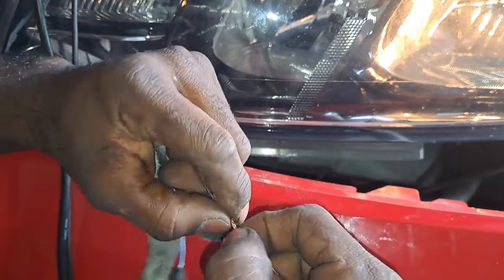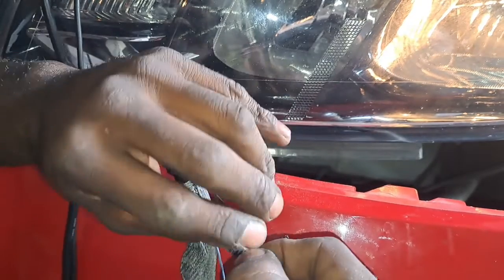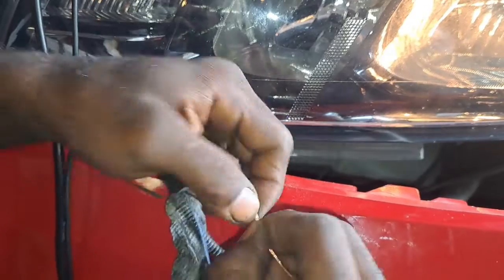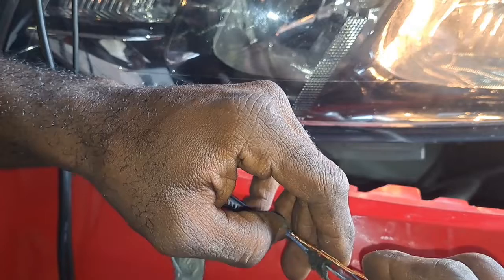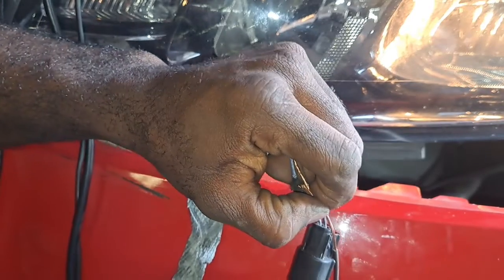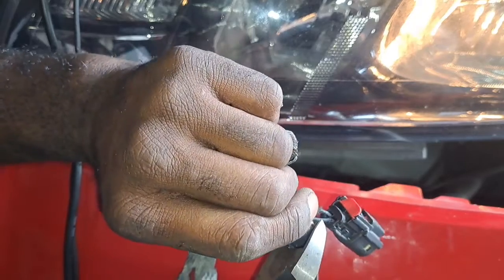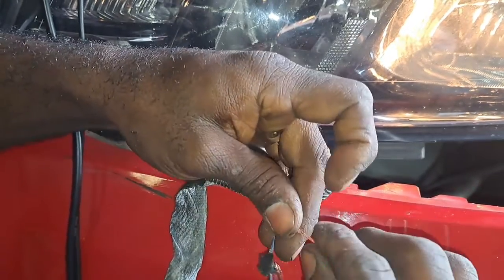Oh shoot, you know what I didn't do? I didn't even put my insulation on it. That's what I need to do. I'm just going to match it up. It's about right there. Put my insulation on there.